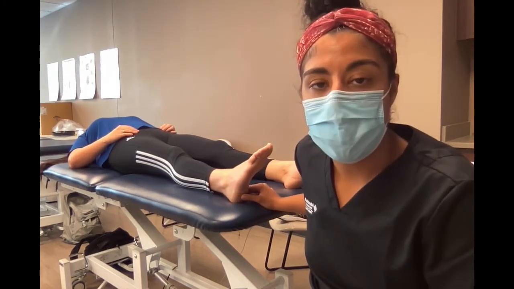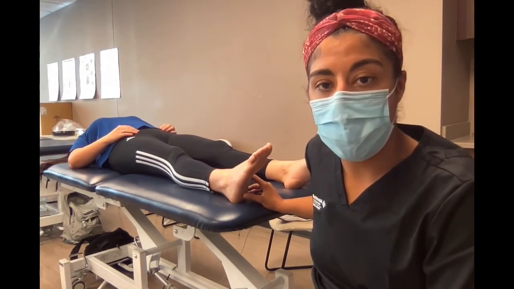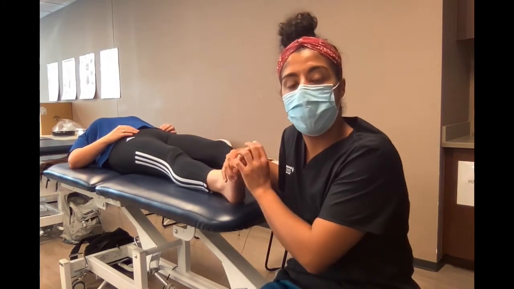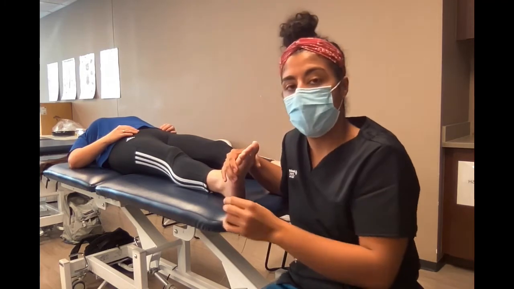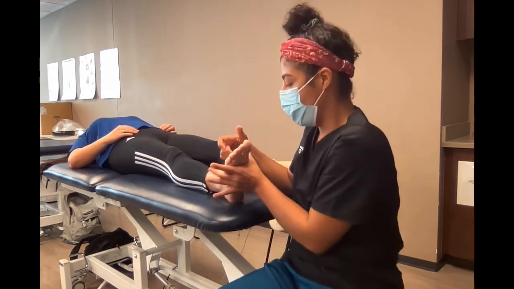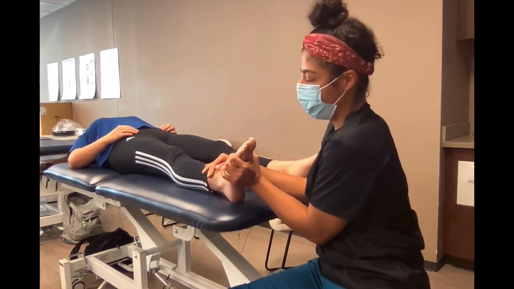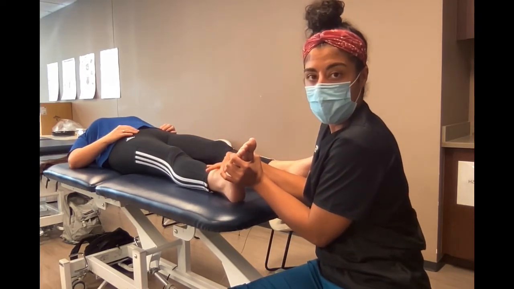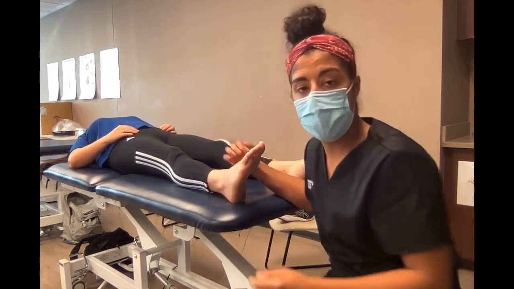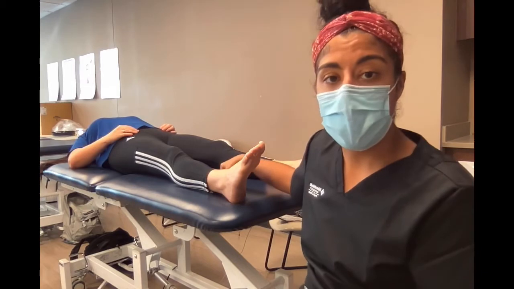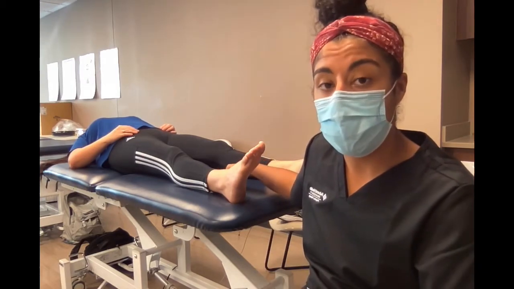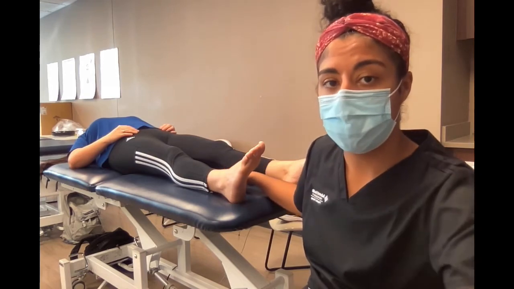This next test is called the Morton's test, and I am going to be doing this if the patient is complaining of tingling and numbness in the foot, specifically over the metatarsal heads. So what I'm going to go ahead and do is squeeze over that area. And a positive test would be if the patient has an increase in symptoms. Specifically, it would be more so right in between that second and that third, just because that's usually where you have that nerve sensitivity due to that Morton's neuroma in that area.